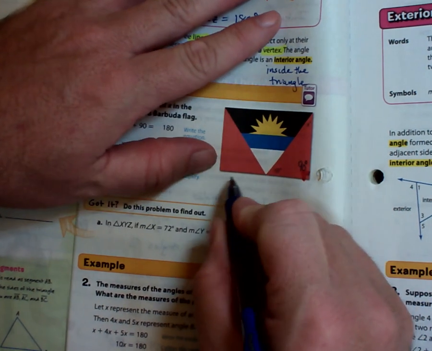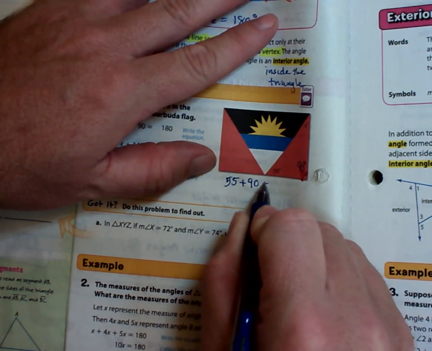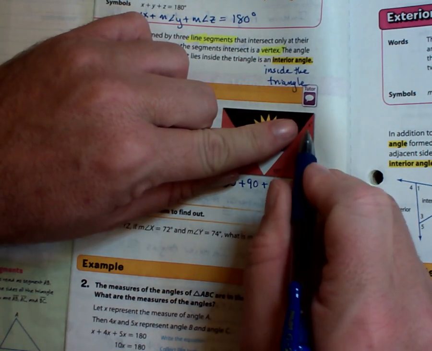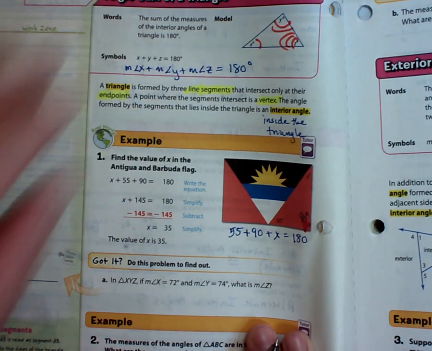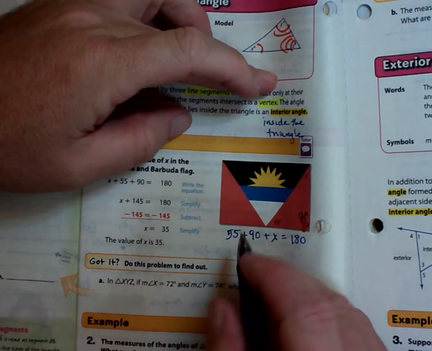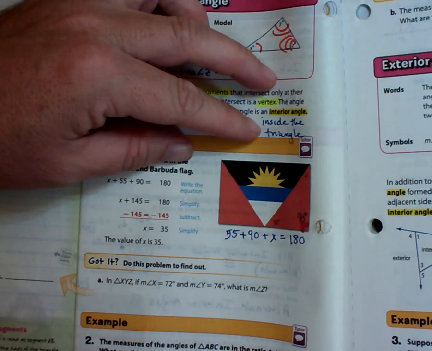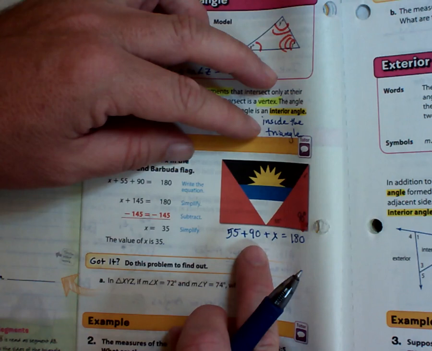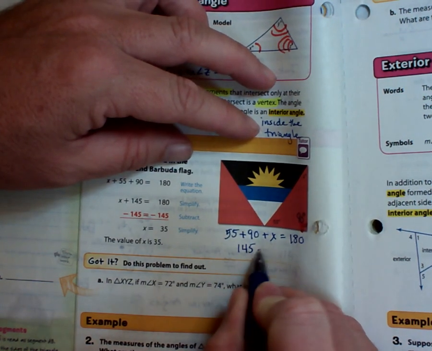Well, we know that 55 plus 90 plus x is going to add up to 180 because there are 3 angles inside, and we just proved and had the key concept tell us that angles inside of a triangle add up to 180. So we need to be able to combine like terms. 55 plus 90, oh, that's a tough one. Well, I know 100 plus 55 is 155, and that's 10 less than 100. So it's 145.